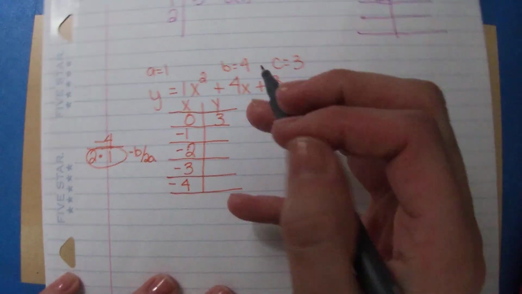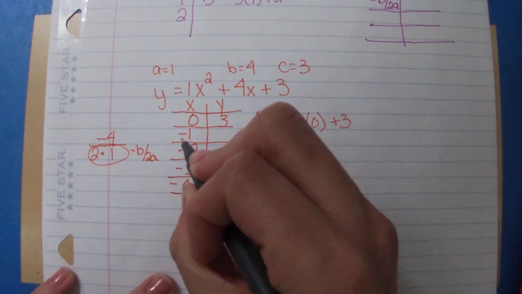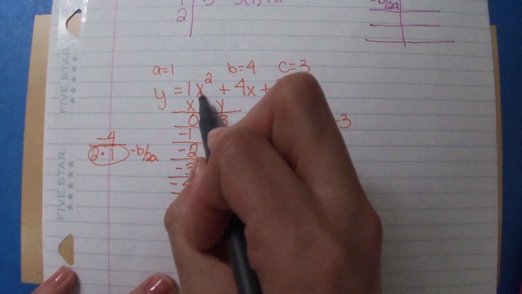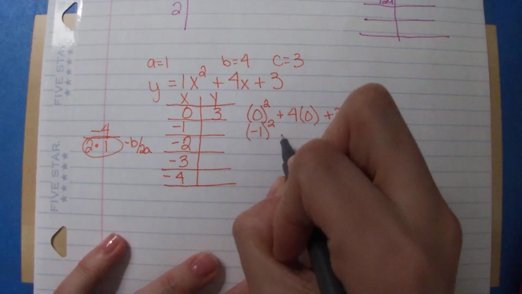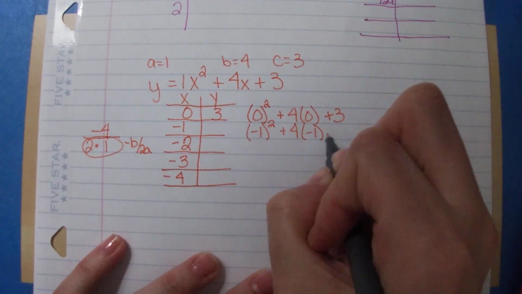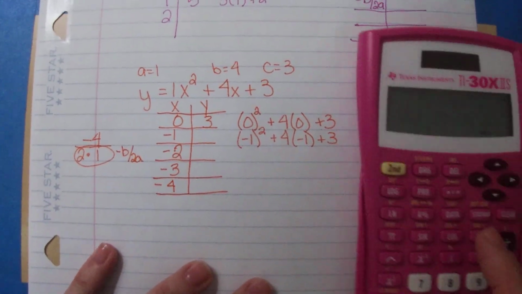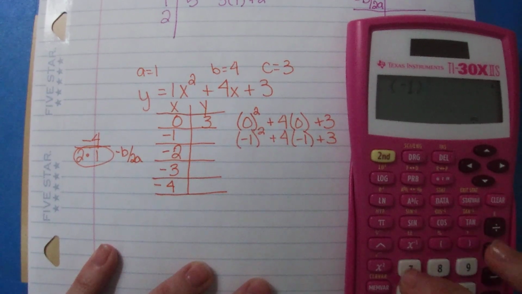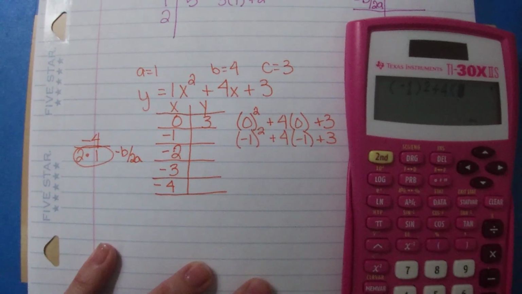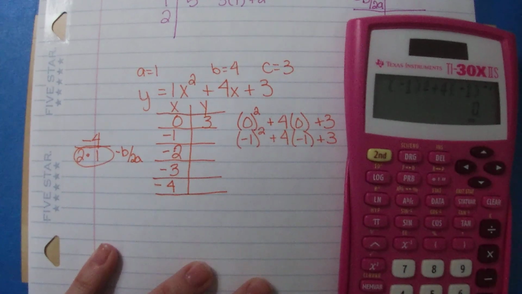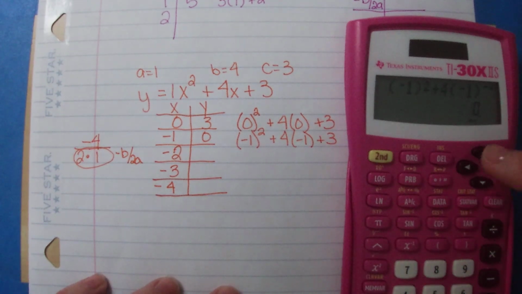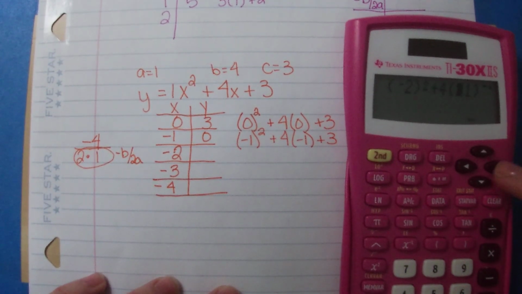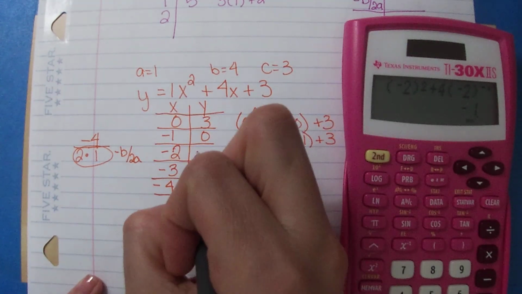Okay, now I'm going to go to the next one. And now I'm going to plug in negative 1. So negative 1 squared. Remember, those parentheses are so important. You have to have them. Plus 4 times negative 1 plus 3. And again, I'll go back to my calculator. Parenthesis, negative 1, squared, plus 4 times negative 1, plus 3, and we will get out a 0. And then we'll do the same thing with negative 2. So I'm just going to arrow up and over and change it in here, and I'll get out a negative 1.